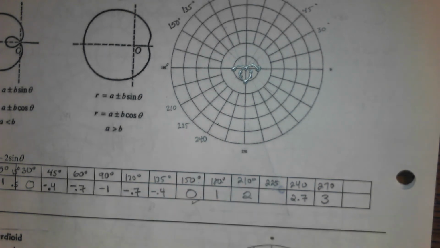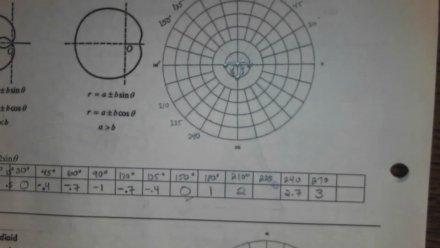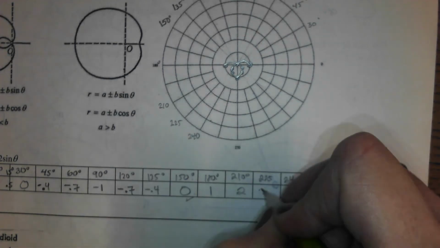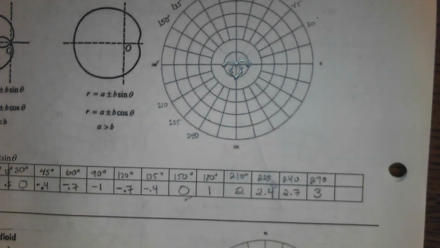Oh, good. 225? 2.4. And for 240, I got 2.7, and for 270, I got 3.